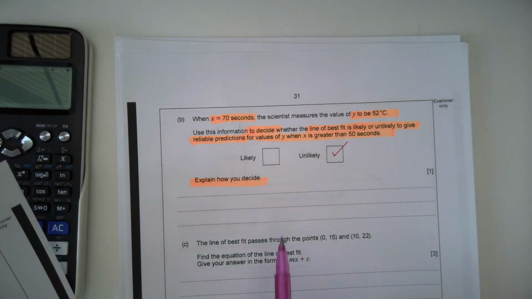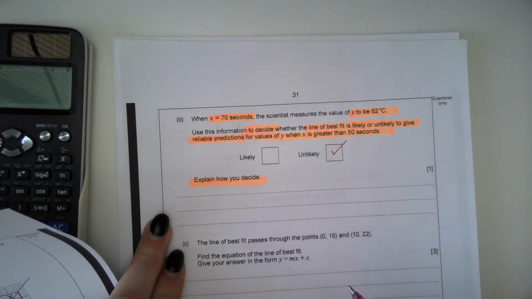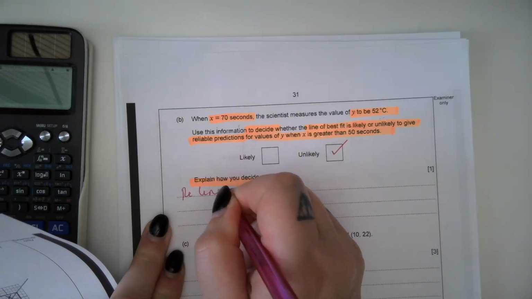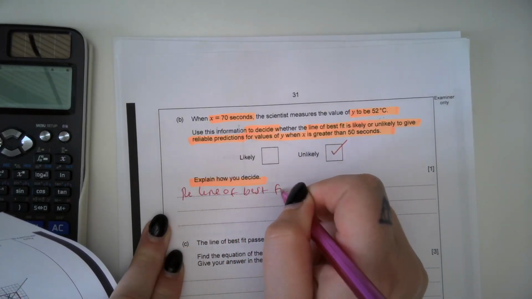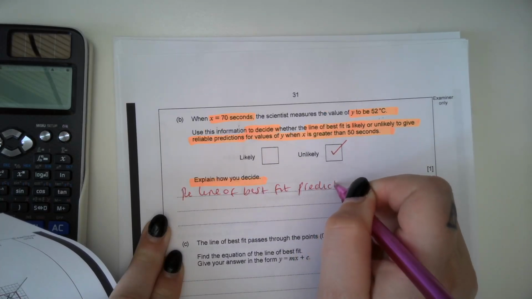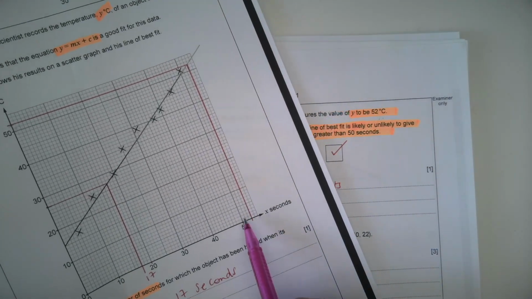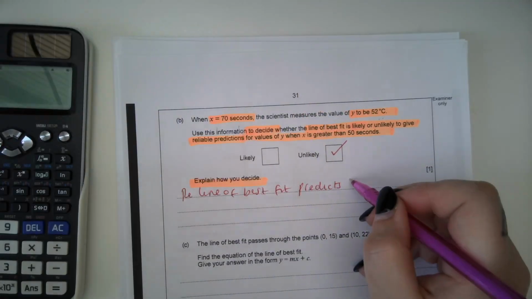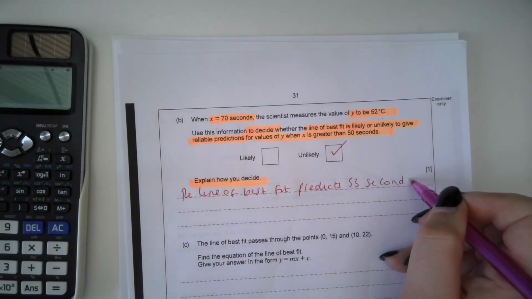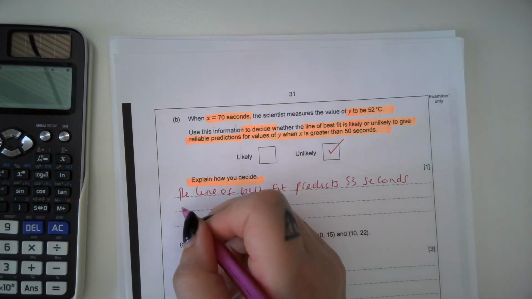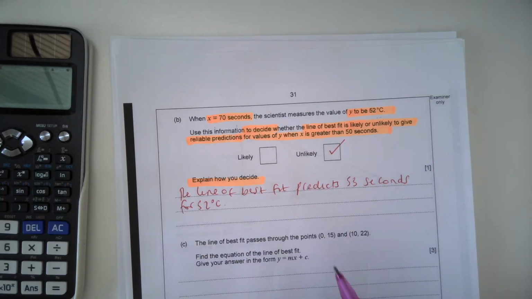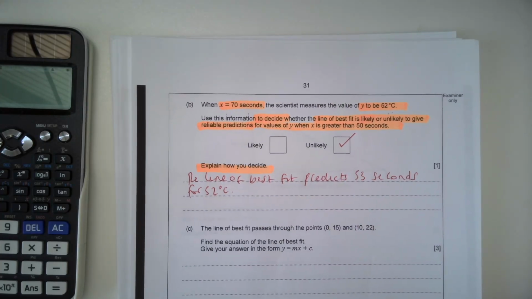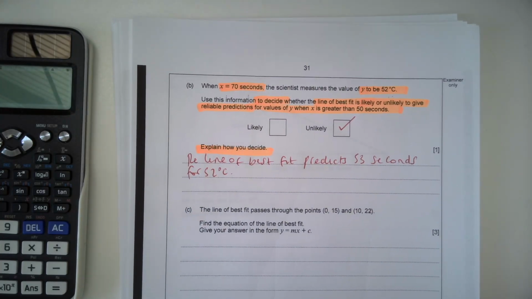So what we're going to say here, we're going to give an explanation of the line of best fit predicts, what did we say? 53 seconds for 52 degrees Celsius. So we've given a comparison that the line of best fit predicts 53 when the actual value was 70. So it's unlikely to be a reliable line of best fit.